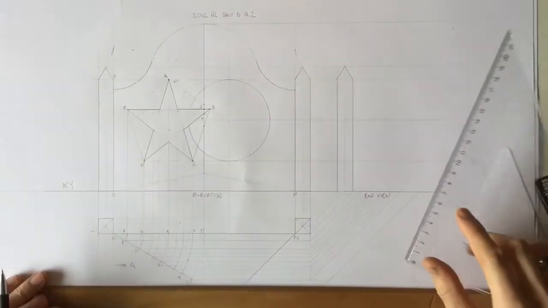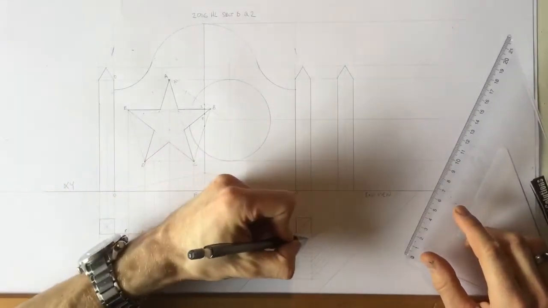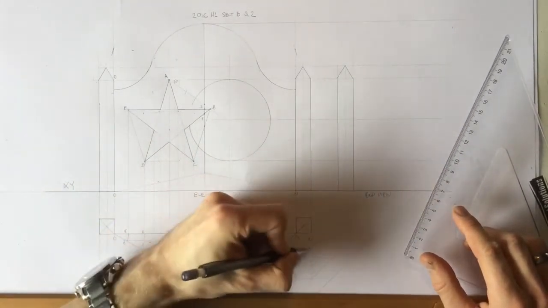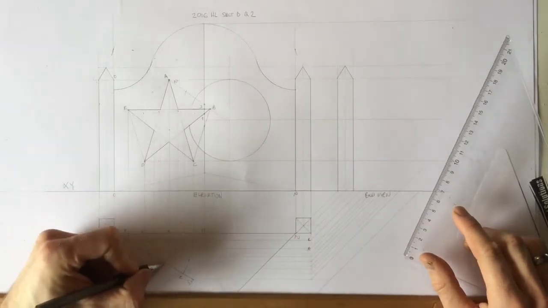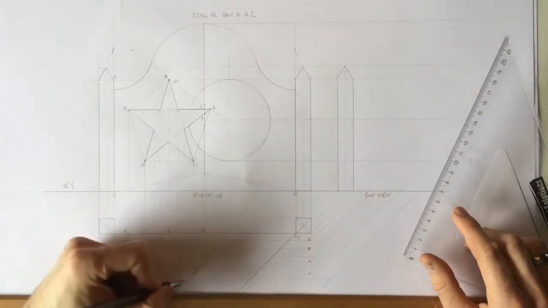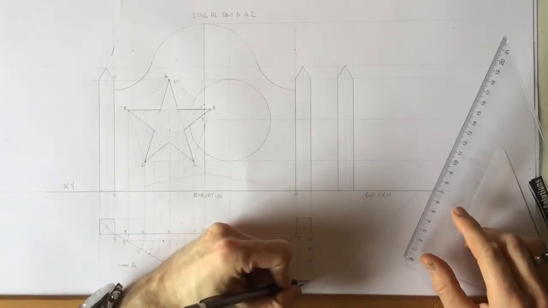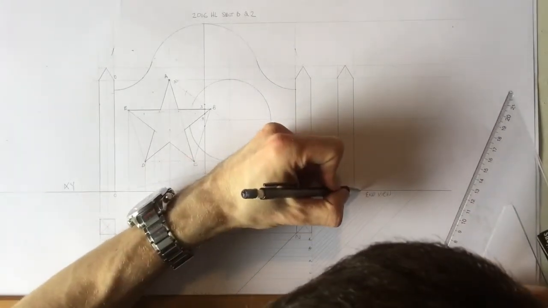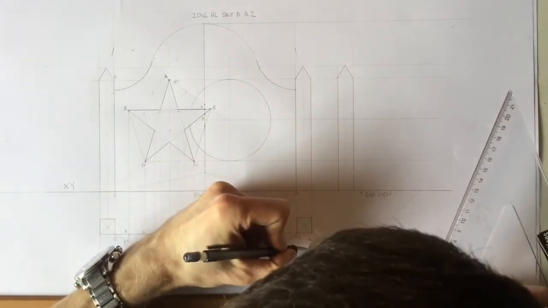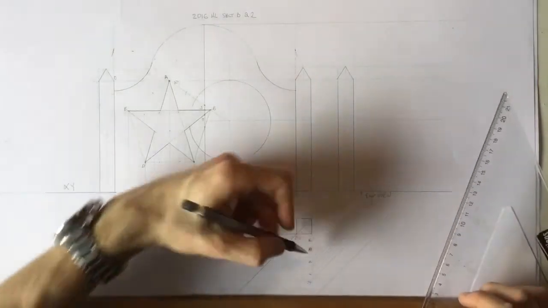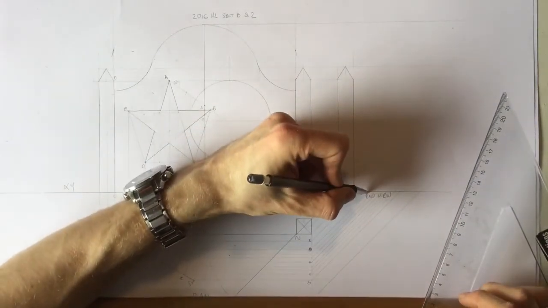Right, let's follow it. E is here. D is here. No, D. A is here. C is here. And S and T are here. They get brought up, and then I'll trace this to here again. E is here. This is D. D is there.